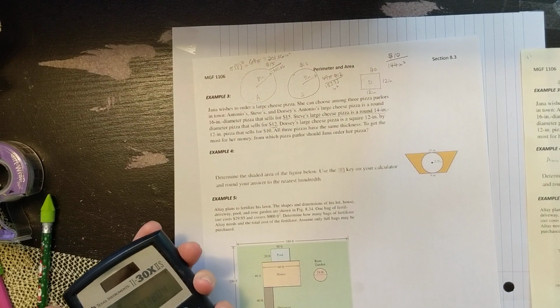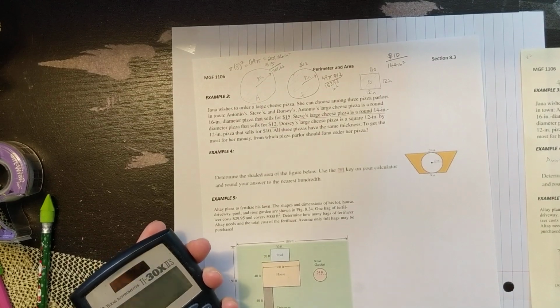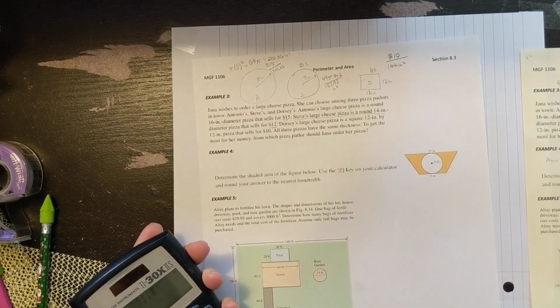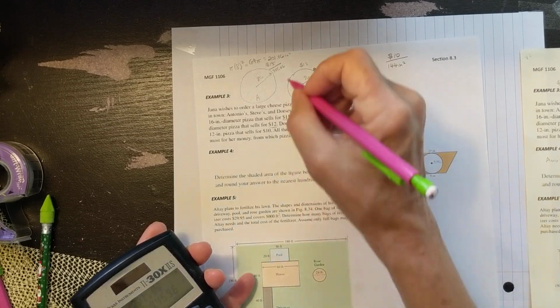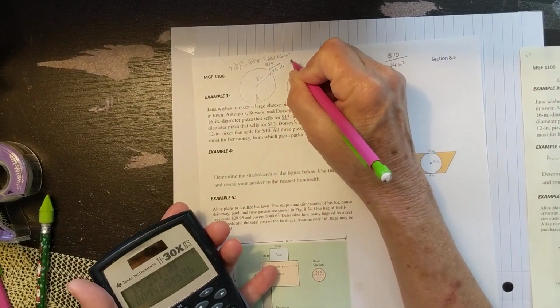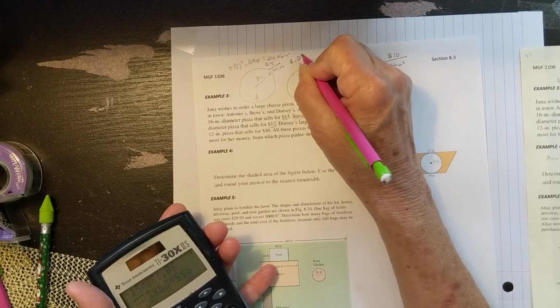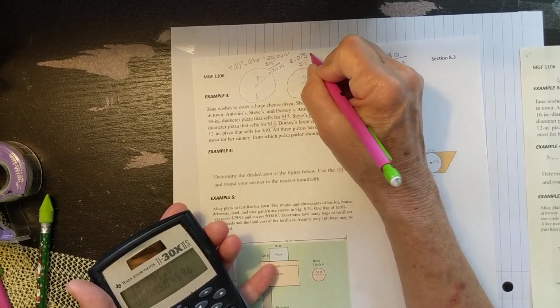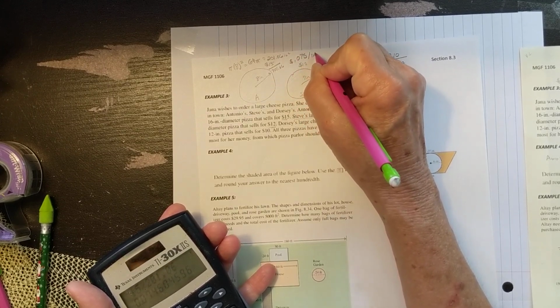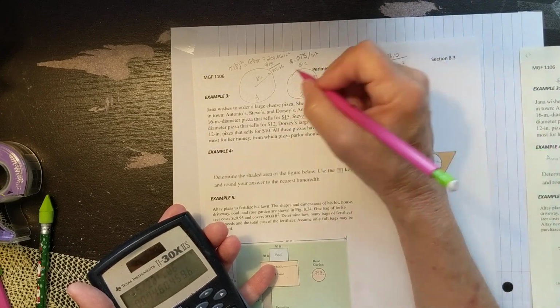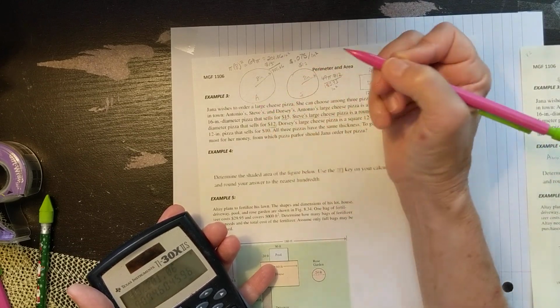So if I take 15 and I divide it by 201.06, it turns out that I am paying about 0.075 dollars per every square inch of pizza if I order from Antonio's.